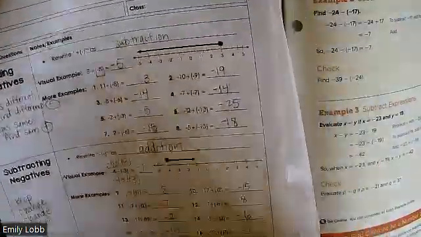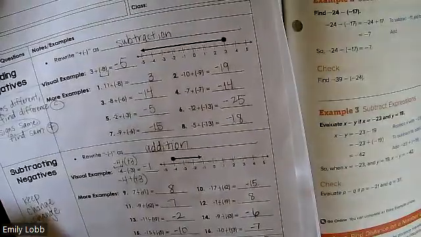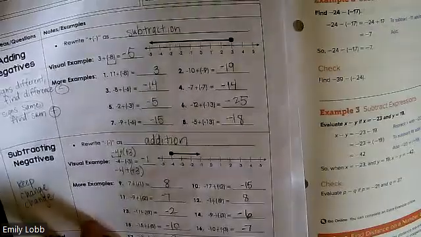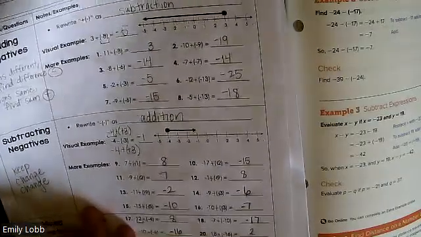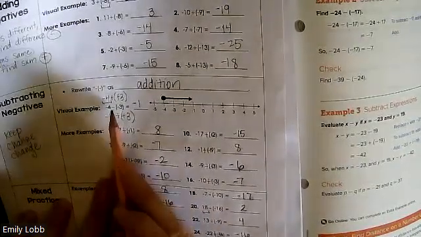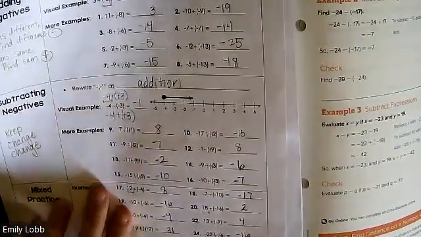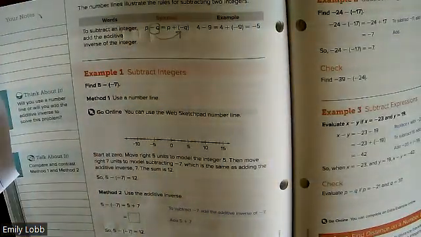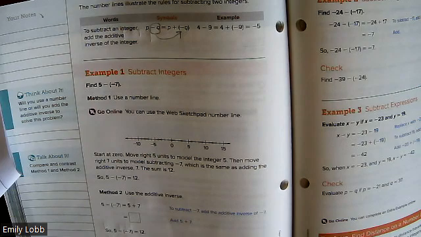I'm looking. All right. We have on page 5. Remember when I had 2 negatives? I had to change, right? I had to change before we could add them. So that's what we're going to do here. We have to change. They're starting with a number line.